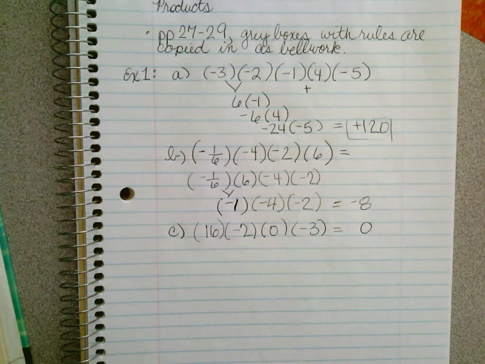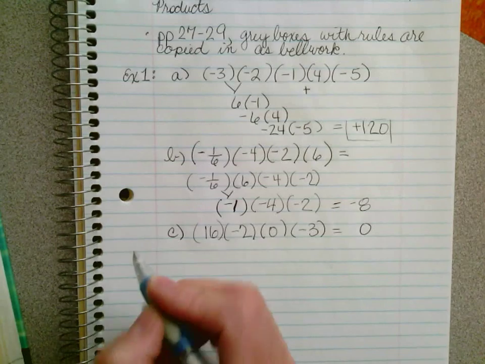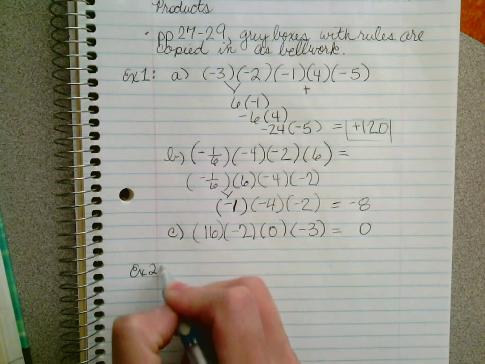Example 2. Oh no! More proofs. Don't worry. We're going to be leaving proofs before you know it. It's just a few things that we have to cover to give you your knowledge, okay? Just to give you a taste of this stuff. Example 2. Please look at it.